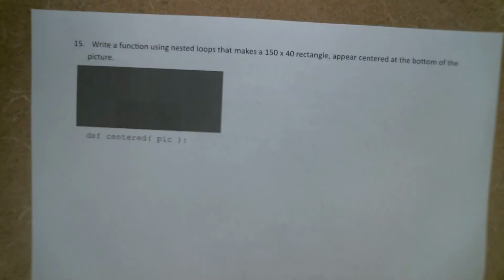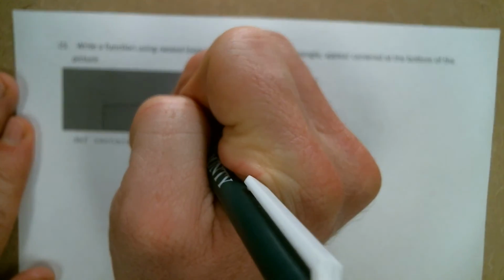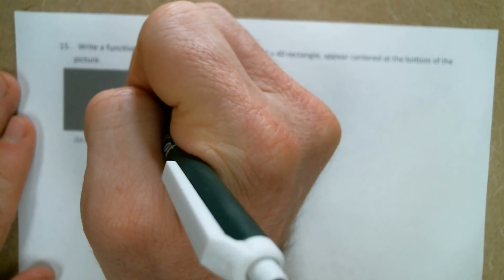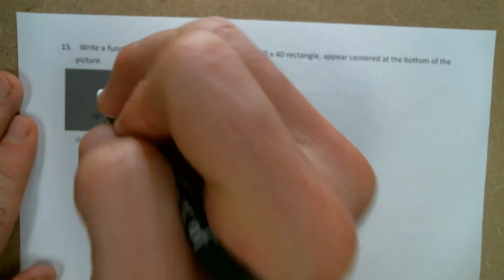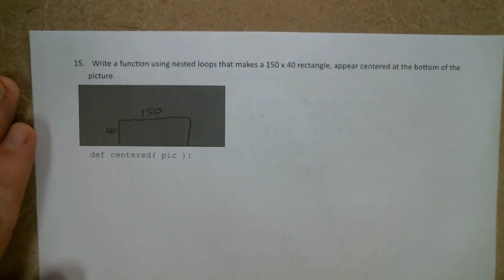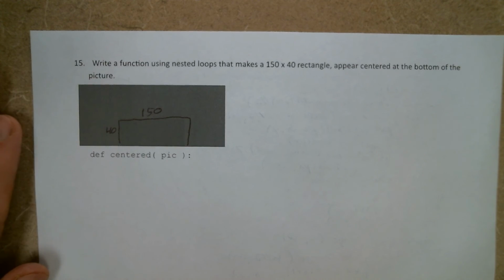All right, that brings us to the final one. It says write a function using nested loops that makes a 150 by 40 rectangle appear centered at the bottom of a picture. It's kind of hard to see on the photocopy, but basically I've got a 150 by 40 picture here that's being centered. All right. So the question is, how do you actually center it?